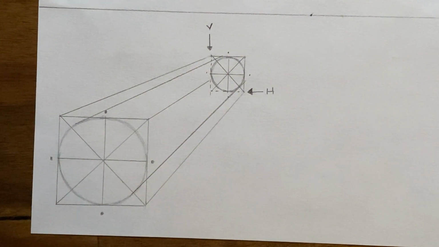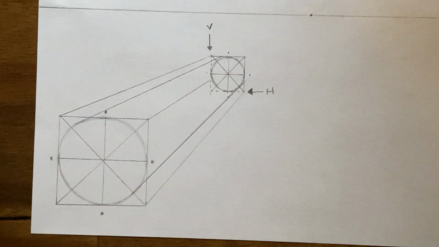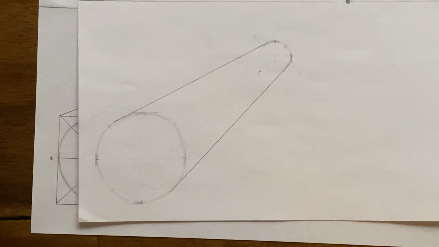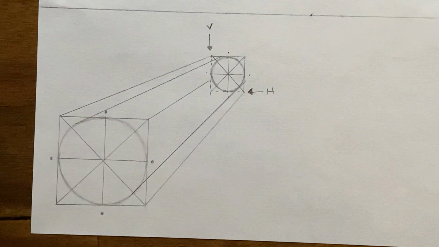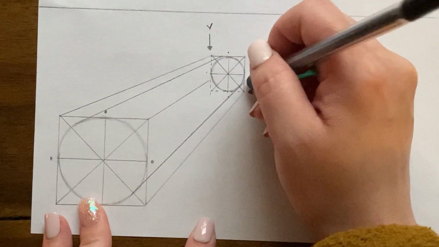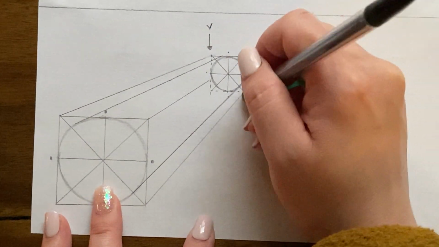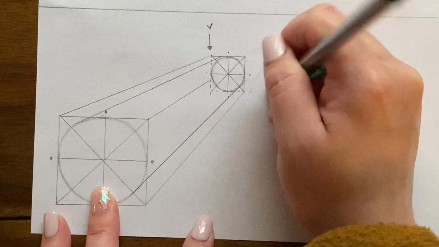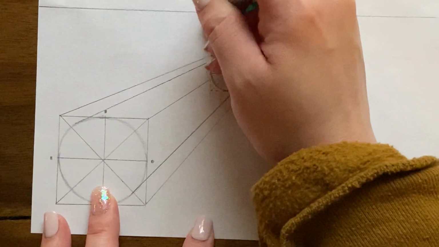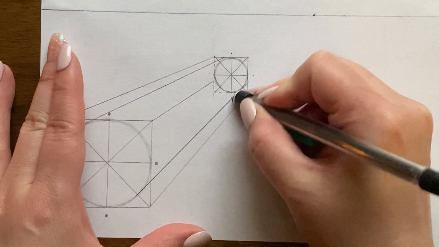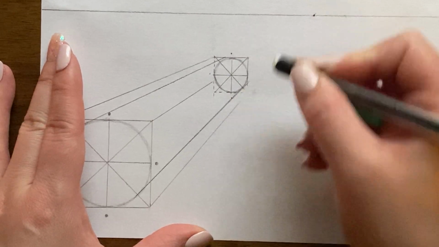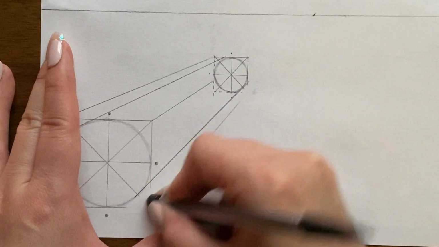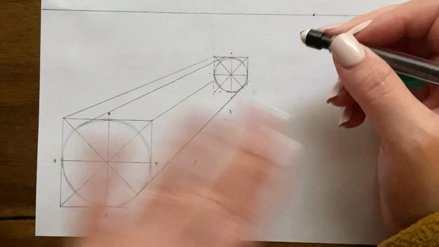So now what we're going to do is we have to do a lot of erasing. So go ahead and you can start erasing all the things that you did. The second one, we're gonna put the notes back in, so don't worry. So I'm erasing everything. Hopefully you drew nice and light.